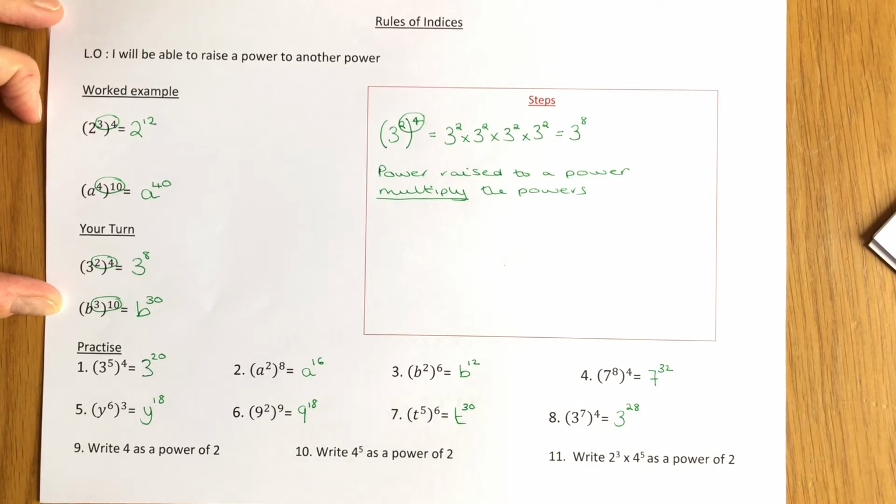Okay, question 9. Write 4 as a power of 2. So you should know that 2 squared is 4. So as a power of 2, it's just 2 squared.